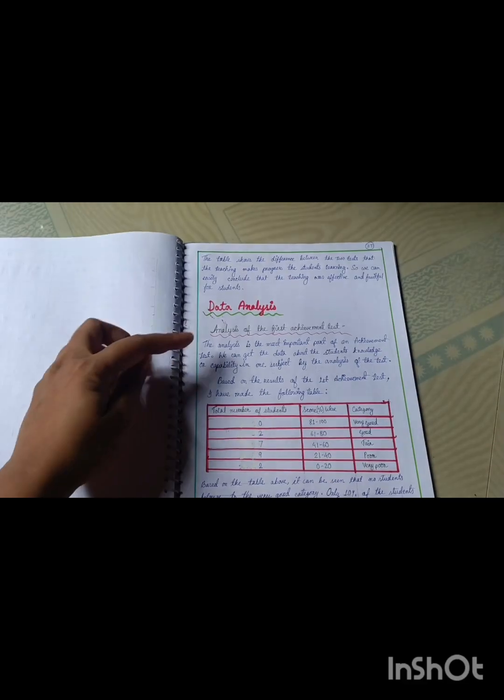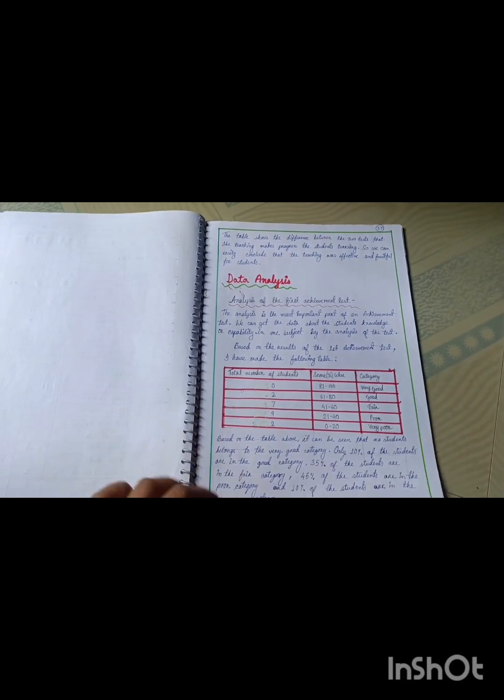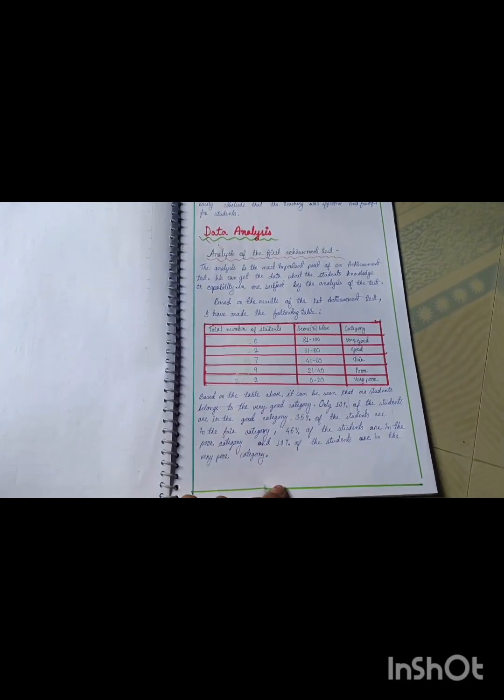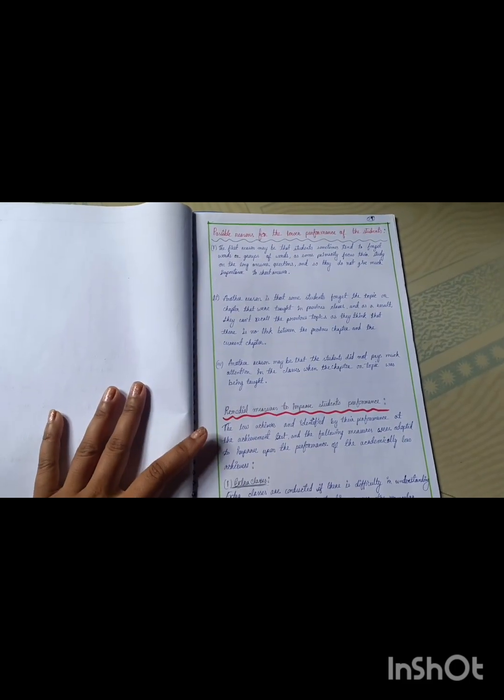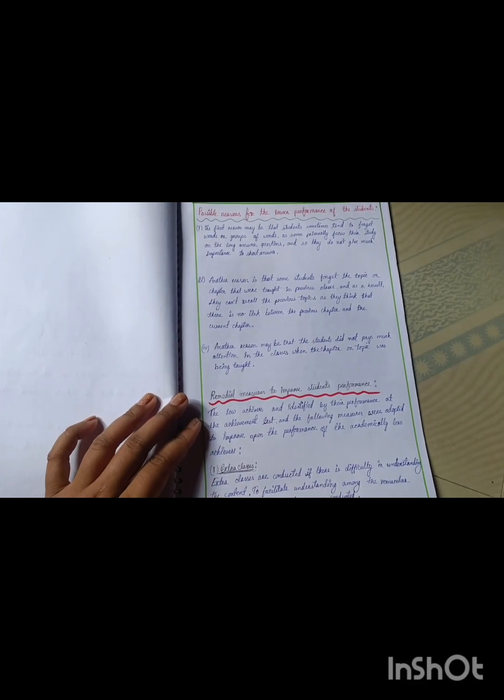Now after that we will do data analysis of the first achievement test, that is the pre-test. Okay, now we will make a graph according to that. Then the possible reasons for the low performance of the students.